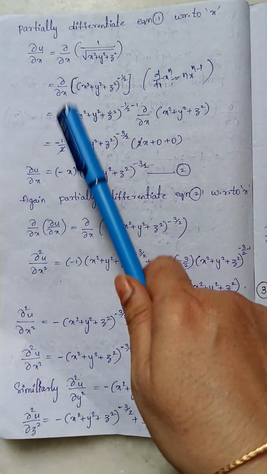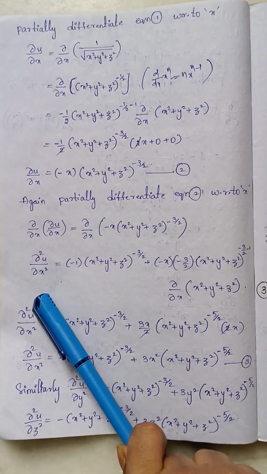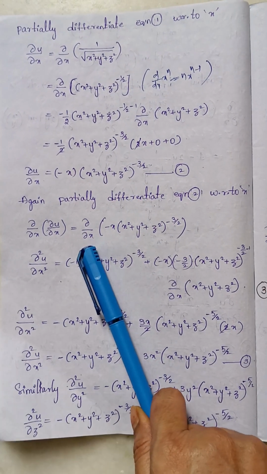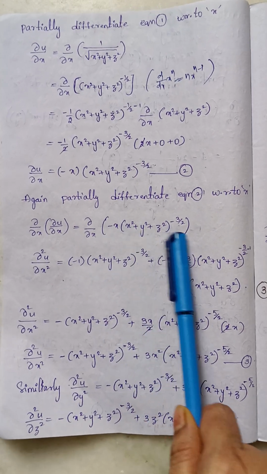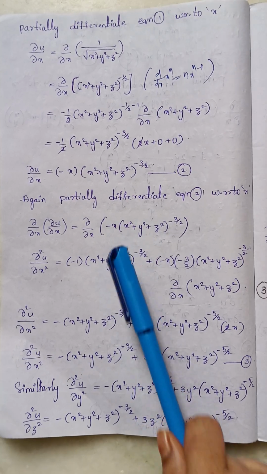Similarly, again we need to take partial differentiation with respect to x, because we want dou square u by dou x square. That's why dou by dou x of this function. With respect to x, x is a function and this is another function, so it is a product of two functions, in the form u into v.